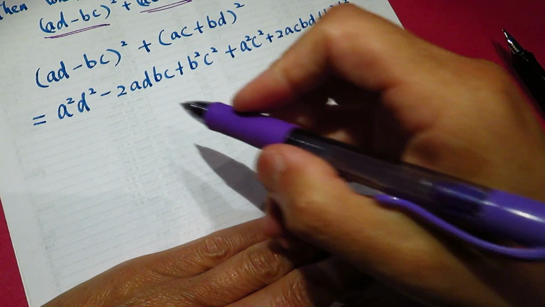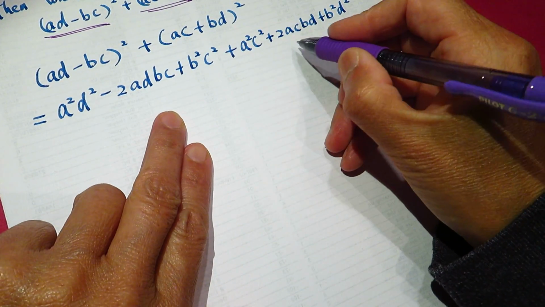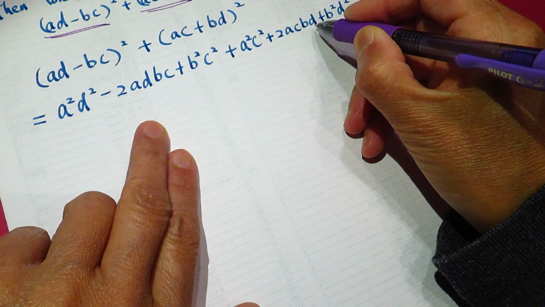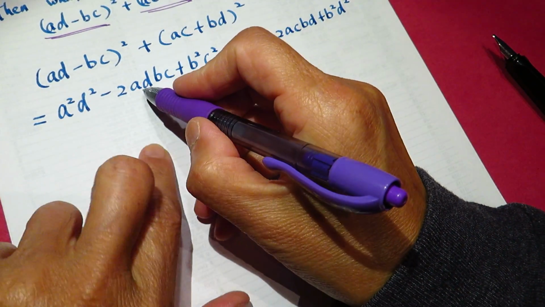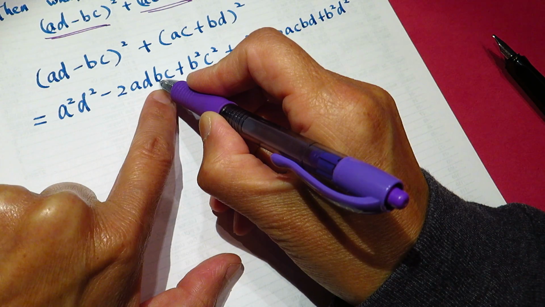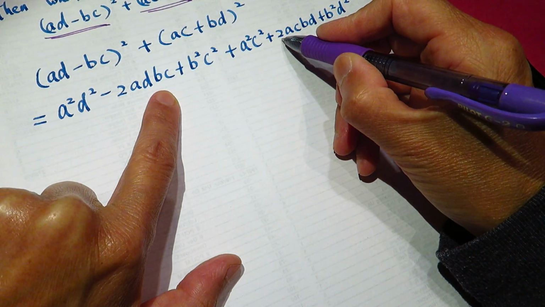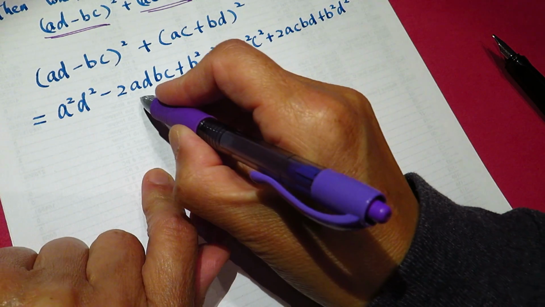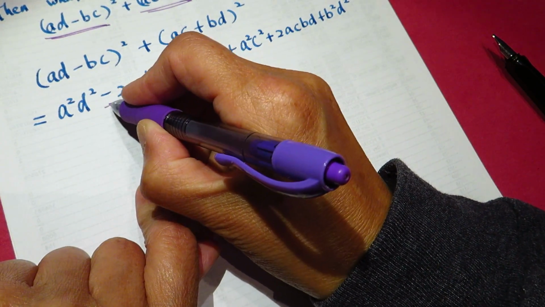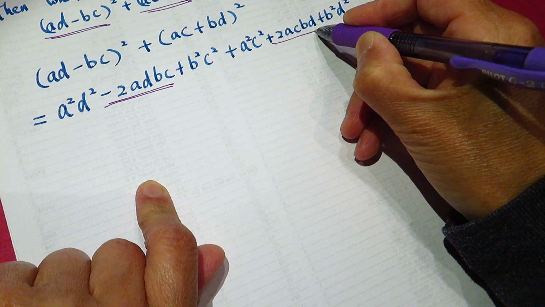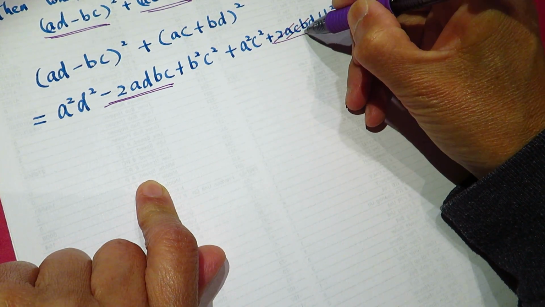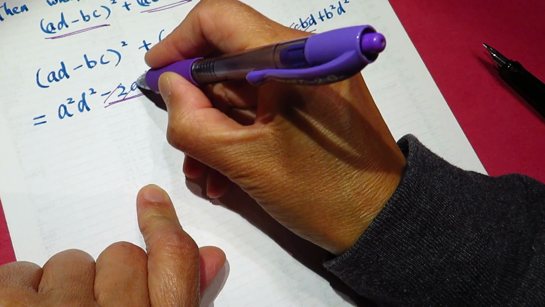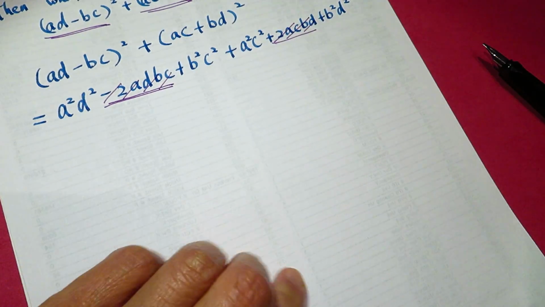Okay, what do we see? 2 times a times d times b times c, and 2 times a times c times b times d. They are the same thing. So we can cancel out this term.